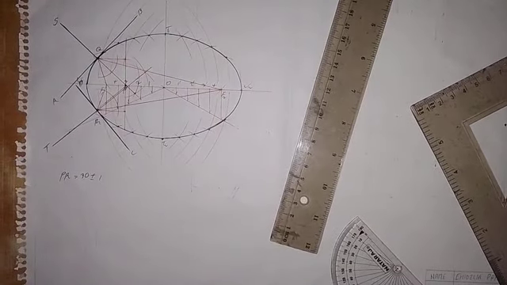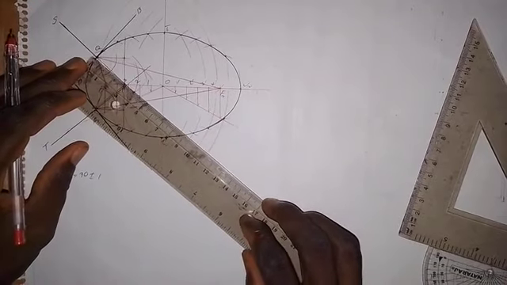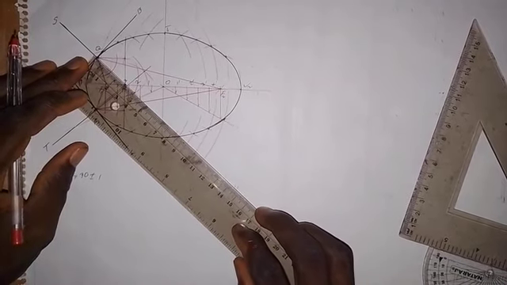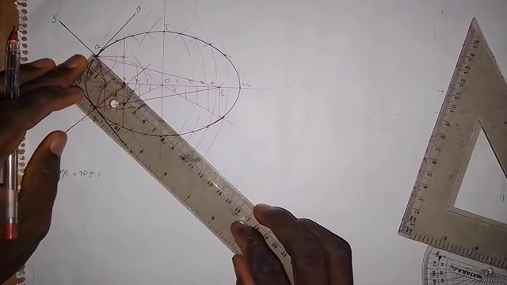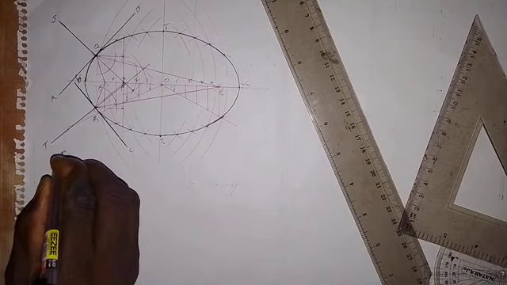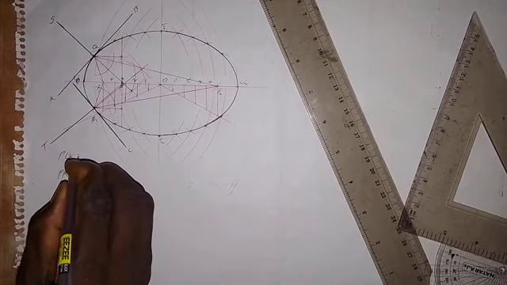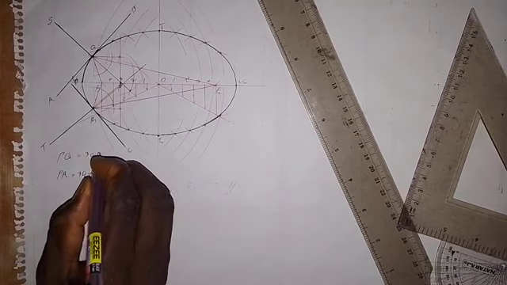Then I will also take a measurement of PQ, from here to here. I also have 30 millimeters. So PQ is equal to 30 plus or minus 1.